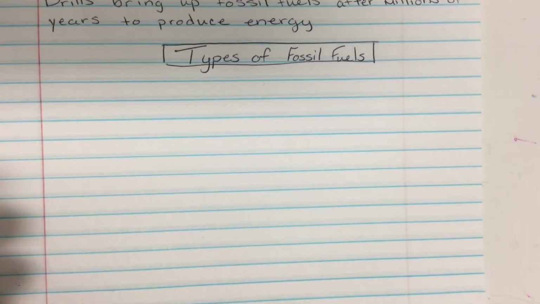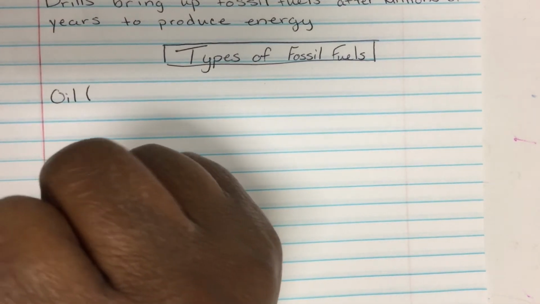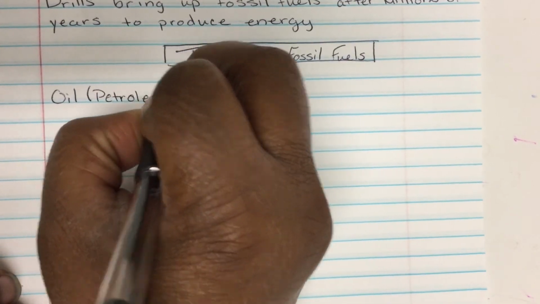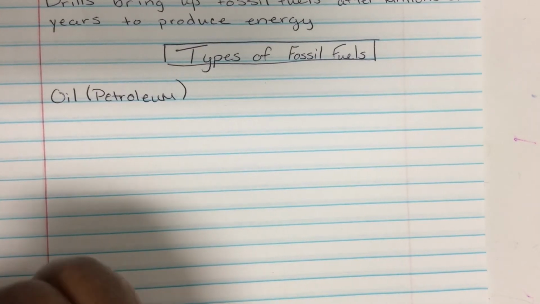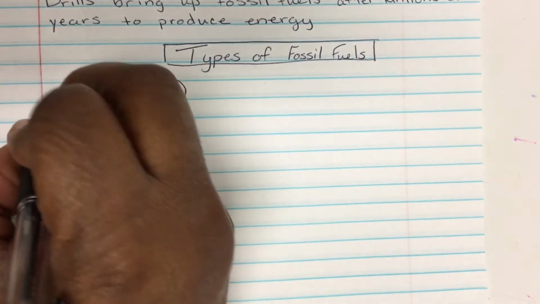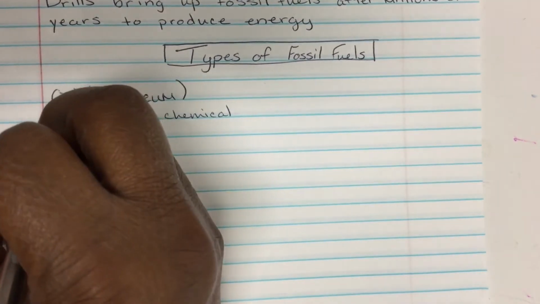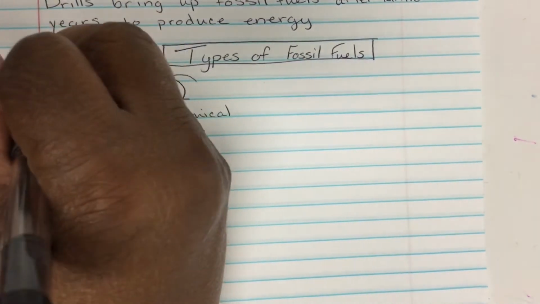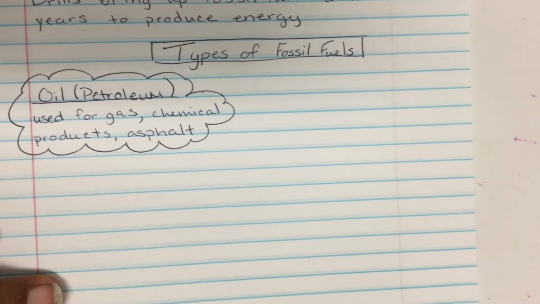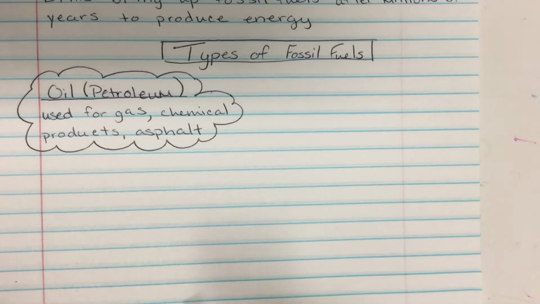First one we'll look at is oil. Oil is also known as petroleum. It can be used for gas, like we put in our car, chemical products, or even making asphalt, or the road that we drive on. Keep in mind, there are many other things that we use oil for, but we don't have time to sit here and write all of those.